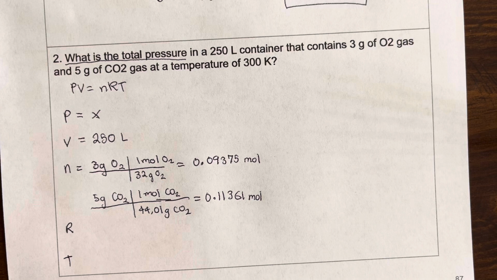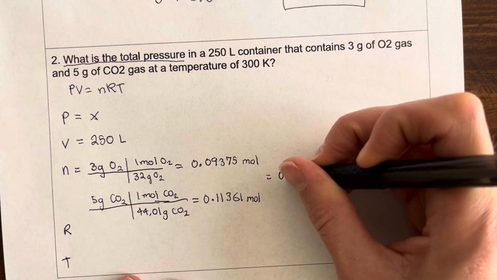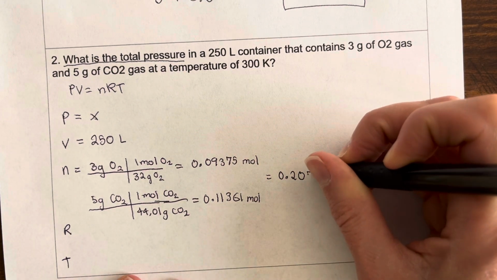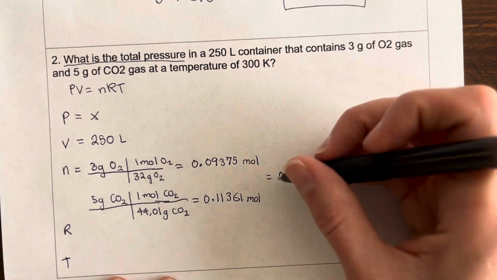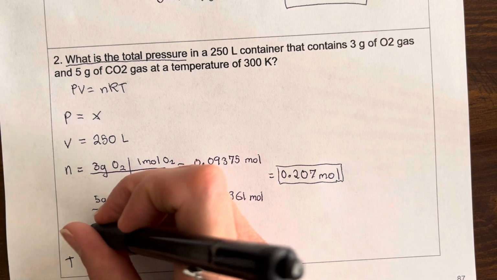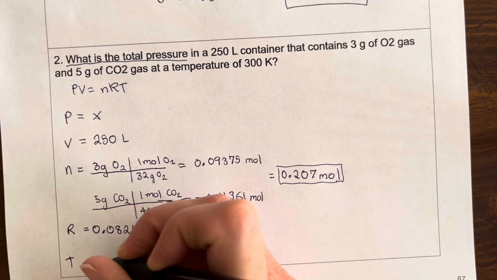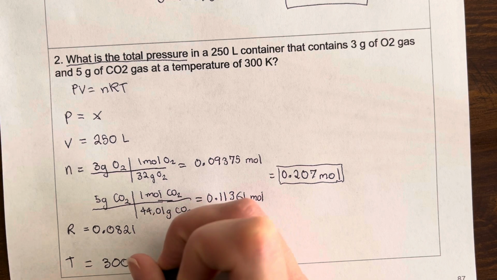So if we add those together, we're going to get about 0.207 moles. Okay, so that was kind of a lot of work, but that's our n. And then our R is going to be 0.0821, and our T is going to be 300 Kelvin.